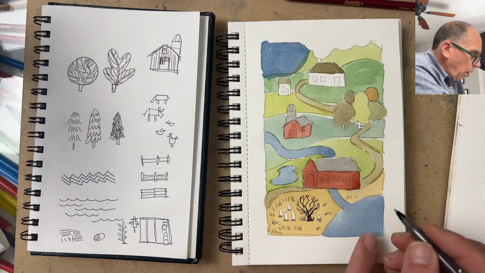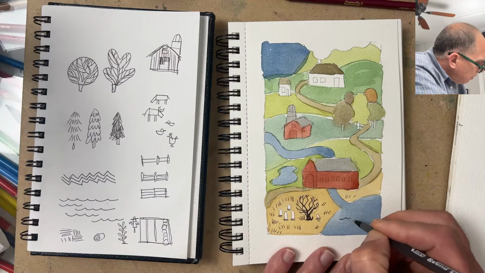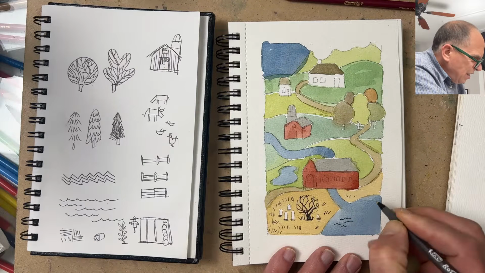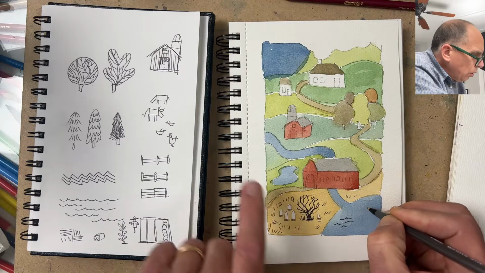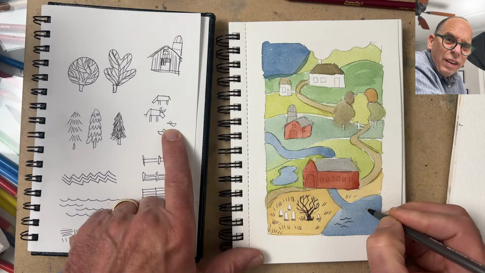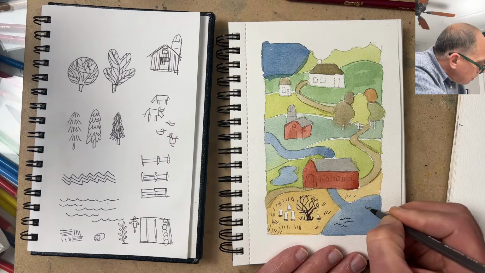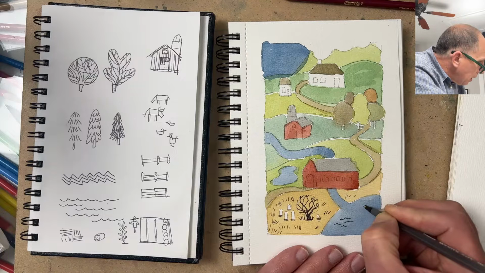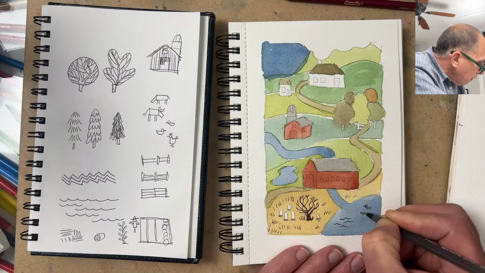All right, the water is nice and dry here. So I'm going to come in here with some waves. And I drew a little, look at this. I drew like a little duck over here. You see this? So we'll put a little duck. Look, it's just a simple shape like this. And then the head and then a beak, just like that. Maybe another one right here, facing the other way.